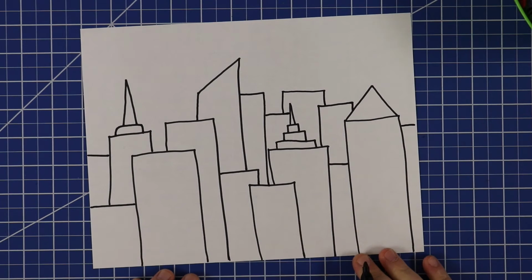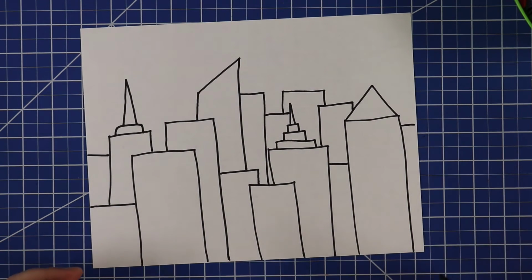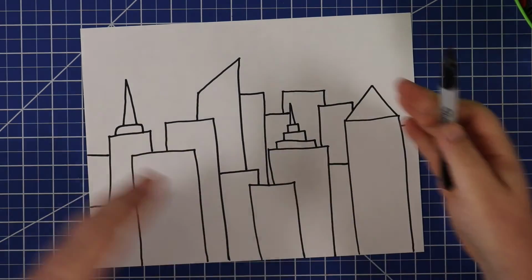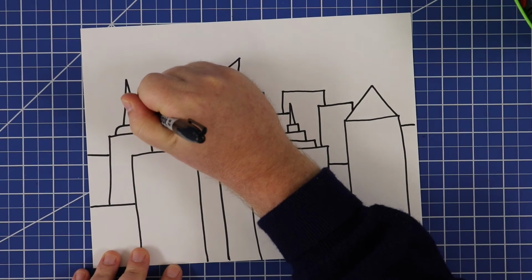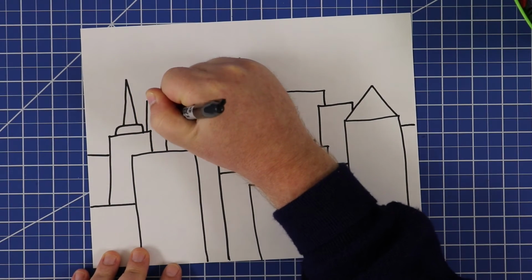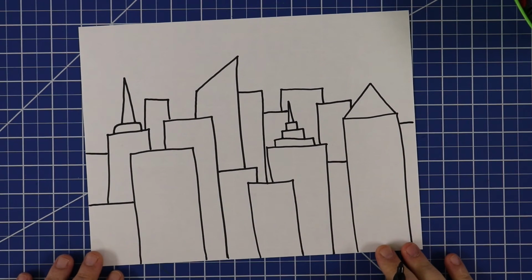And all right, I think that's good. I think that's good for my main building shapes. Like we said, we've got a lot of buildings overlapping other buildings. They're getting, you know, smaller, skinnier as they get further away from us. So that kind of helps make that depth thing happen.